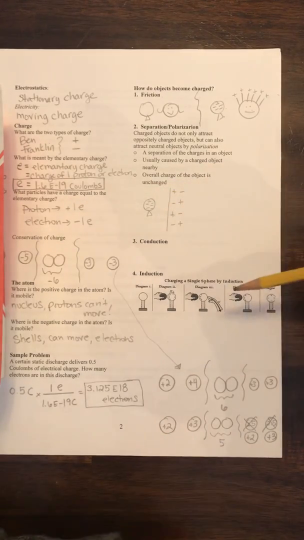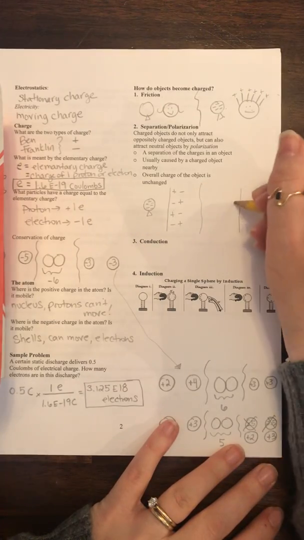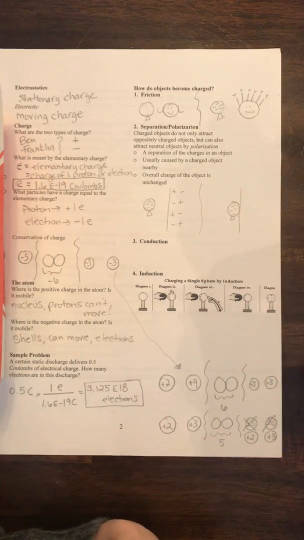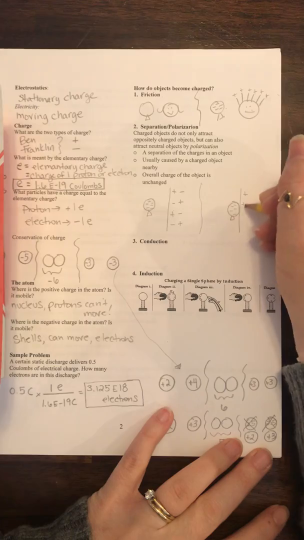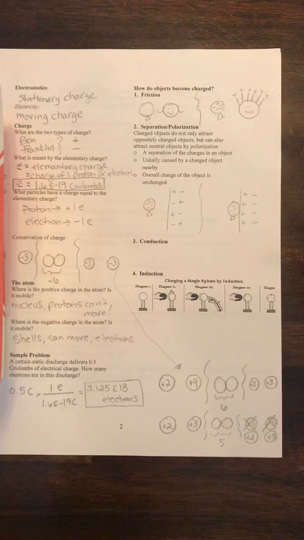So as I bring this balloon closer to the wall, we find that the opposites attract and the likes repel. So we could take this balloon and stick it to a wall. Now if you have a balloon at your house, you should totally try this. If you take the balloon and rub it on your hair, so get it charged due to friction, and then you put this balloon near a wall, you'll find that it should stick. So you get both charging by friction and charging by polarization.